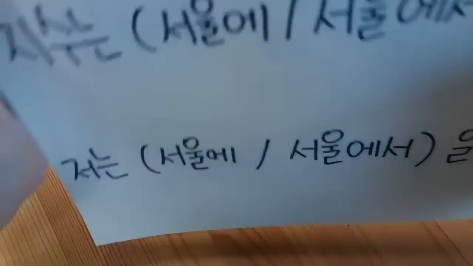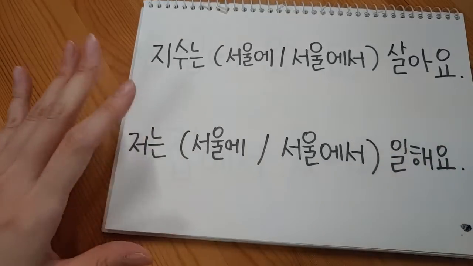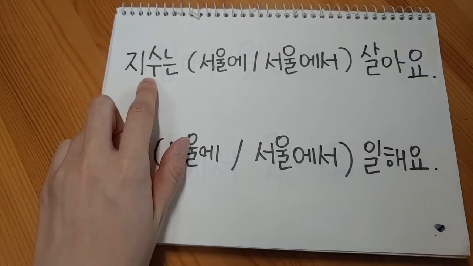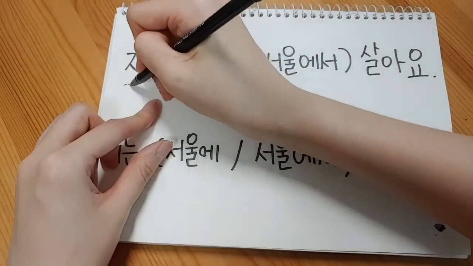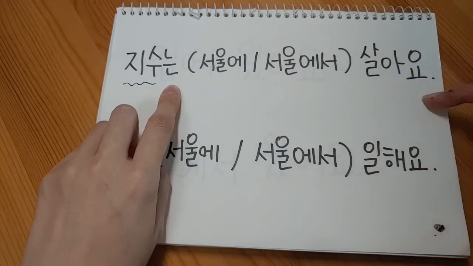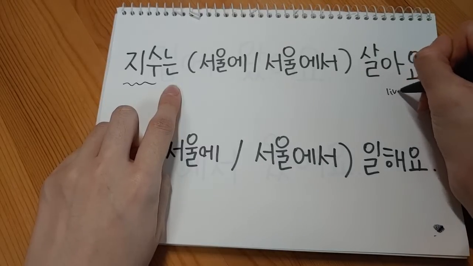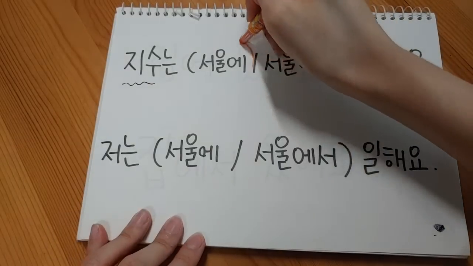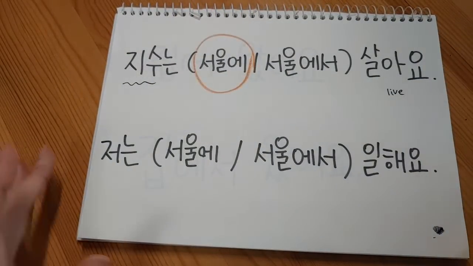Let's do the quiz first. 지수는, so 지수 is a name of somebody. 지수, it's a common Korean name. 지수는 살아요. 살아요 means to live, right? The verb that we learned. So it's correct to use 서울에.